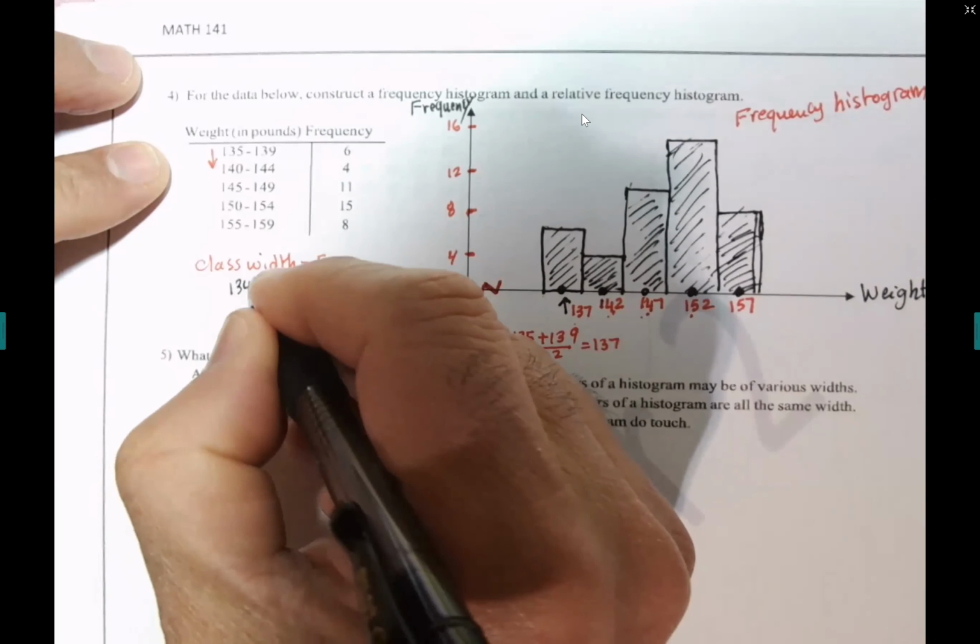Professor, how many questions will we get like this on the test? What do you mean? Like, I could give you a table and ask you several questions on it. It could be more than one question. Oh, okay. So you could have a lot of questions. Like I could ask you, how many classes are there? You count them, 1, 2, 3, 4, 5. I could ask you, what is the third class? 145 to 149. I could ask you, what's the class width? Distance from 135 to 140, and so on and so forth.